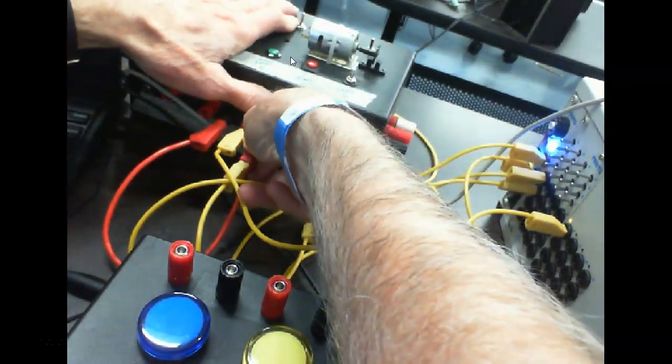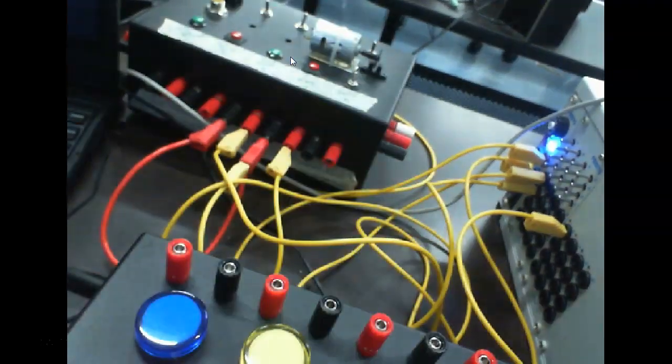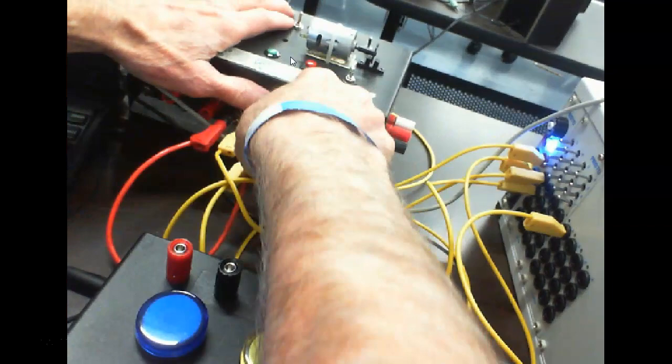So what I'm going to do is I'm going to come over here and take this. I'm going to hook my wire back up first so I can stop it. And then this is a normally closed, the one without the button on it. I'm going to come over here and move it.